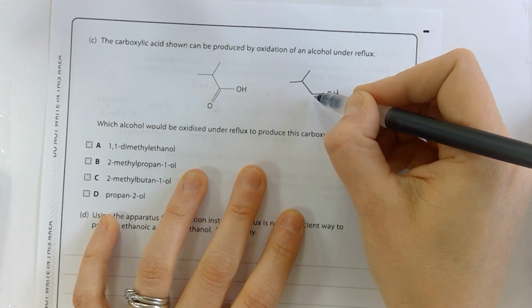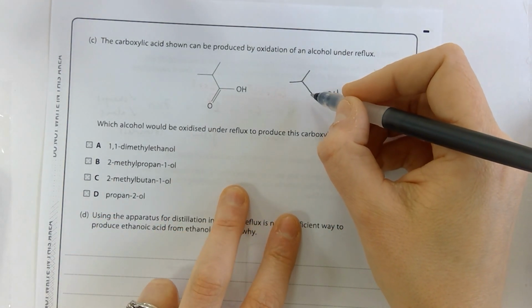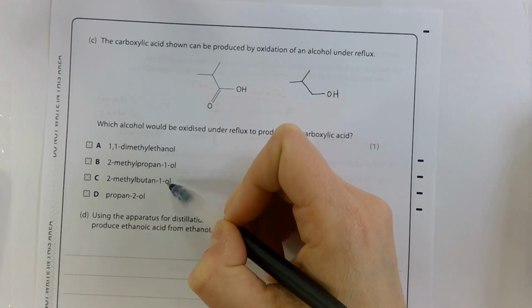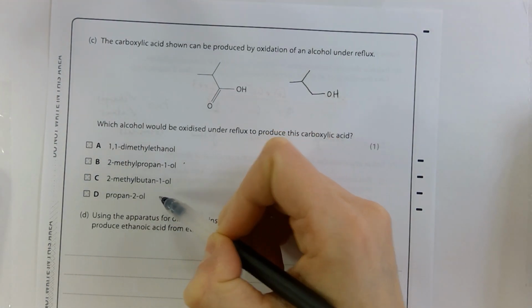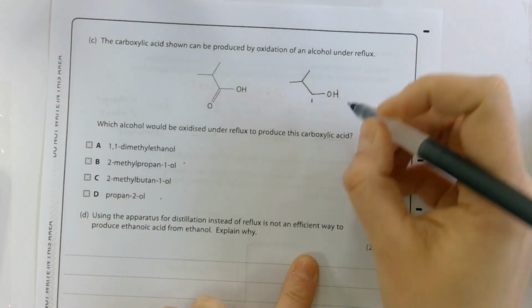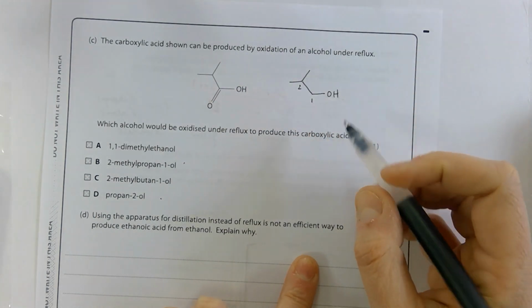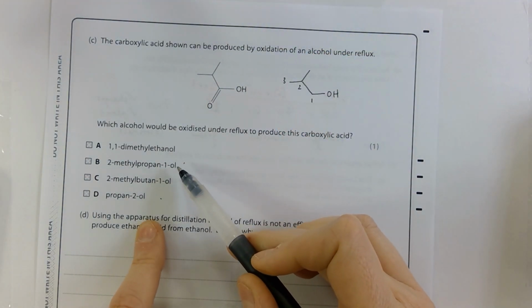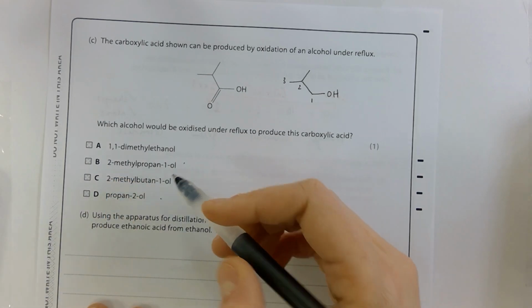So we've got 3 carbons in a chain, so it's going to be based on prop. So we can immediately rule out those 2. So it's going to be either B or D. And then we've got our OH group on the first carbon and our methyl group on the second carbon. There's our 3rd carbon there. So we have got 2-methylpropanol.